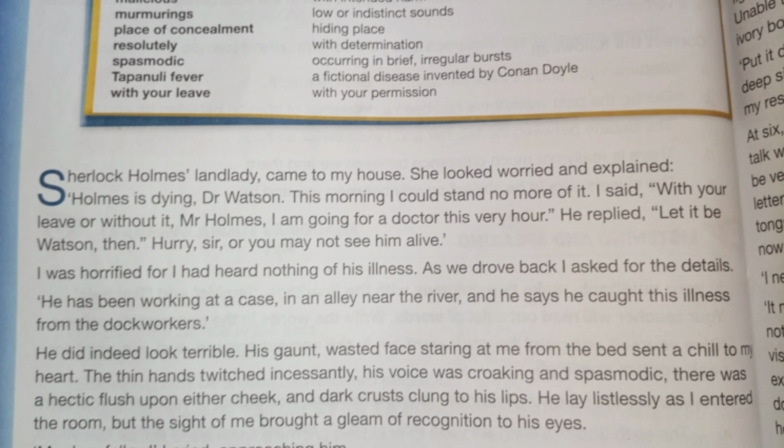So, Sherlock Holmes' landlady, Miss Hudson, came to my house. She went to the house of Holmes and found that Holmes was dying. Holmes' condition was weird, so she said to Holmes that with your leave, it means with your permission or not, I am going to call a doctor for you because your condition is not good.